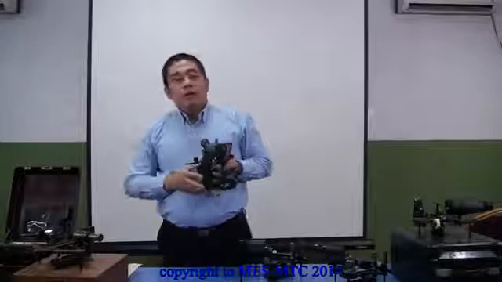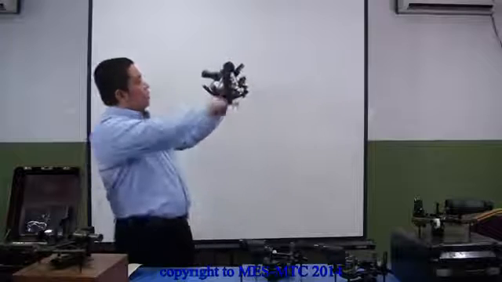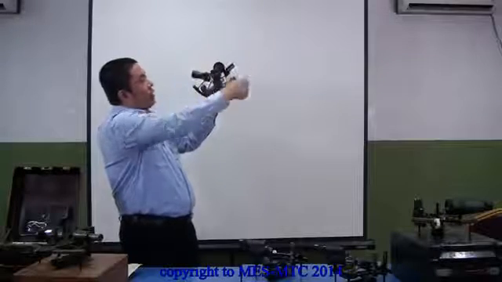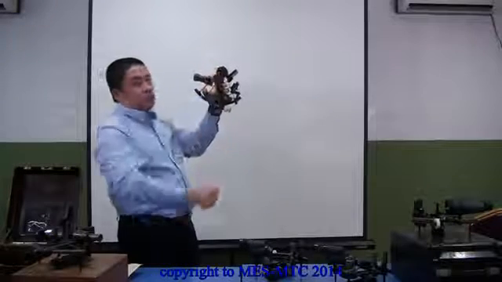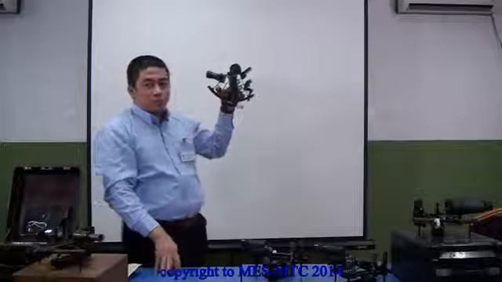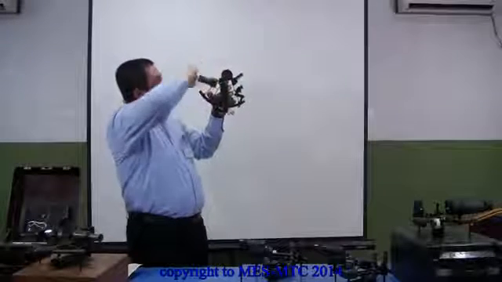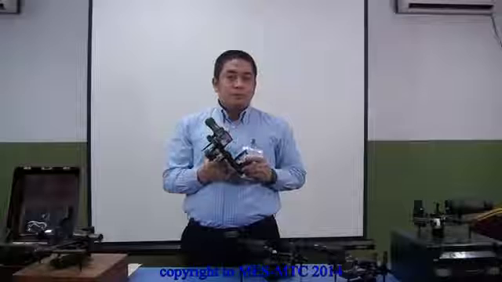And the other one, centering error. It means if you consider the arc of the sextant as part of a circle, this pivot should be the center of curvature. If this pivot point is not the center of curvature of the sextant, your sextant has centering error.